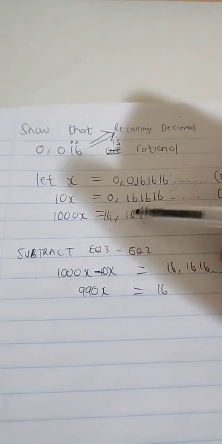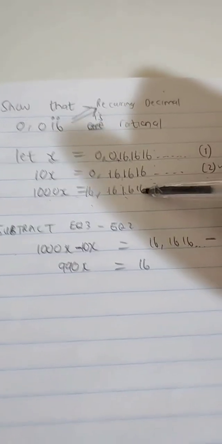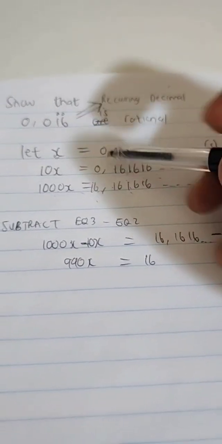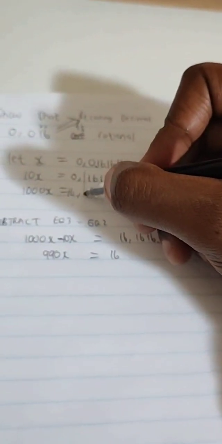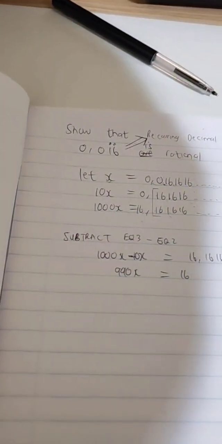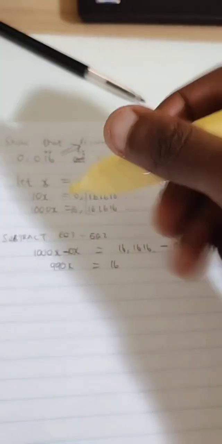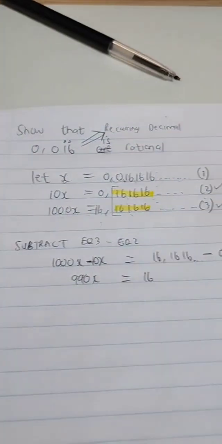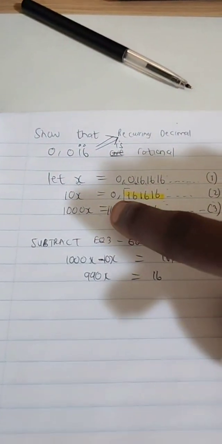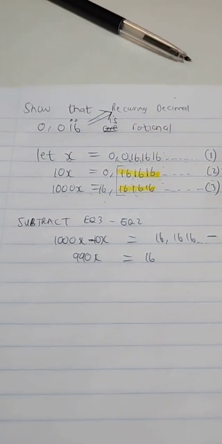This 1 minus 1 is 0. 6 minus 6 is 0. 1 minus 1 is 0. 6 minus 6 is 0. 1 minus 1 is 0. 6 minus 6 is 0. That's why we want the numbers to be the same after the comma. That is why we are interested in getting the two equations that have the same numbers after the comma. Then it allows me to just say 16 minus 0 and get the integer value.